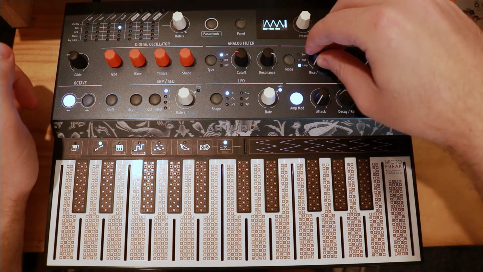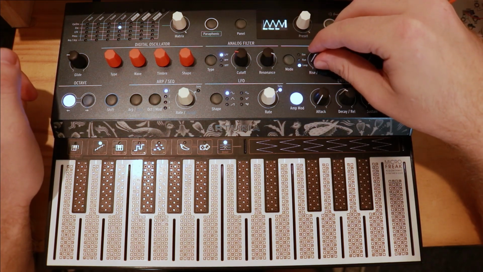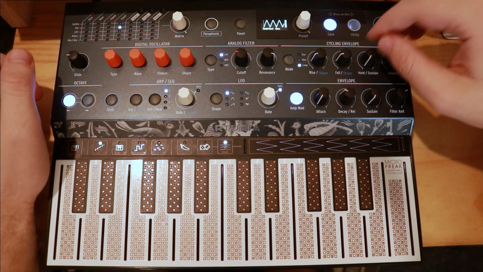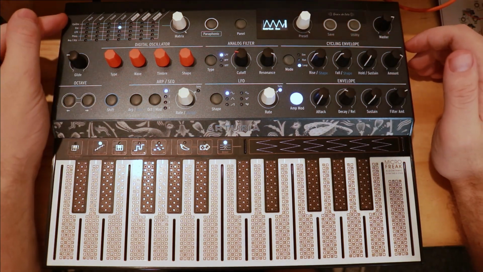And then I'm just going to make this as short as possible without being zero. So something quite narrow. There we go. Make sure there's no sustain. And then we're going to apply that in the matrix.